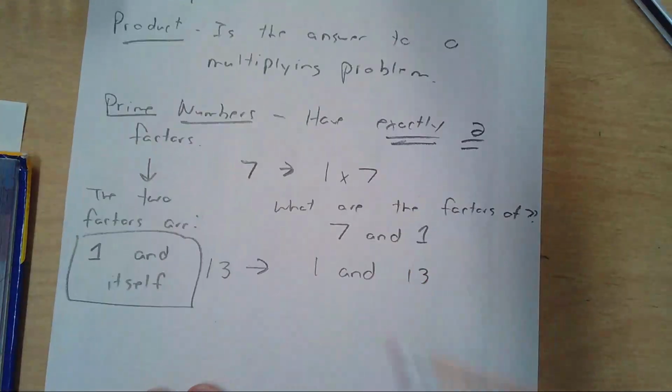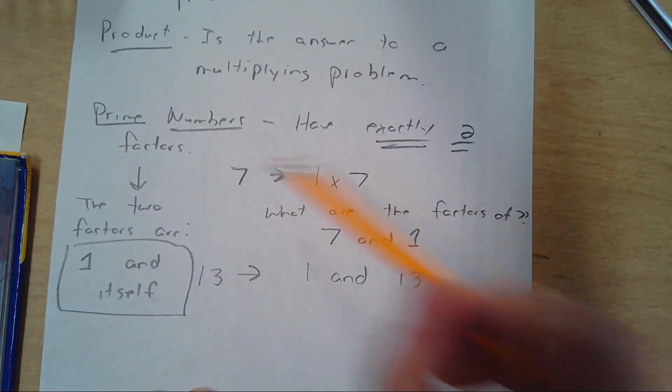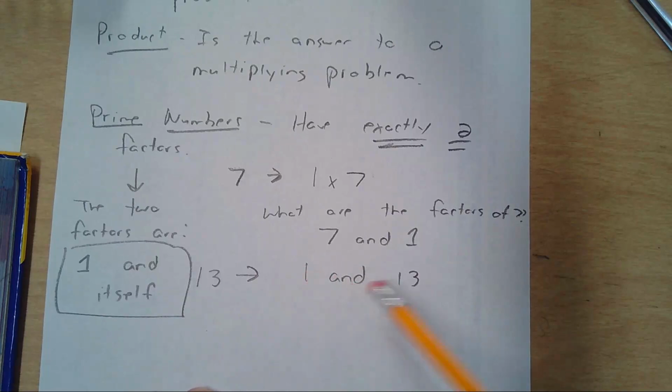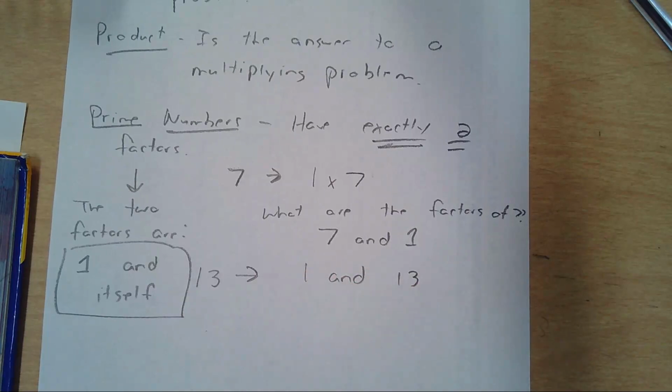That's it. Because 7, 1 and 7. 13, 1 and 13. We're only talking whole numbers here. So, you could say 3.5 times 2 is 7. Well, that's true, but whole numbers, not weird fractions or decimal type things that multiply to something.